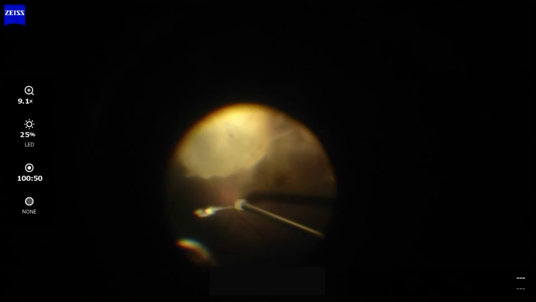After making 3 standard 25G pars plana ports, core vitrectomy was started. We could appreciate dense vitritis and the presence of a subretinal cyst with overlying exudative retinal detachment. After completing the core vitrectomy, triamcinolone crystals were put on the disc and an attempt to induce PVD was made.